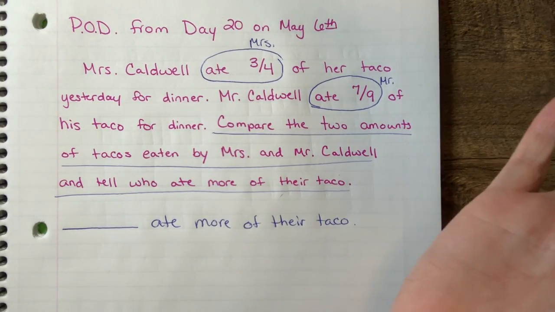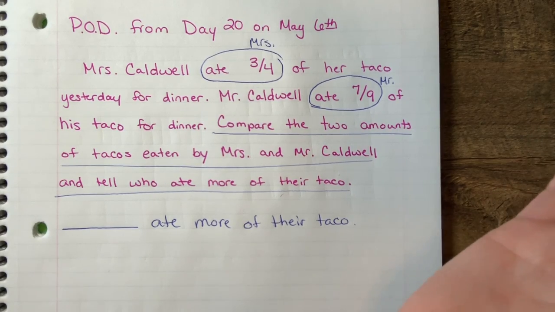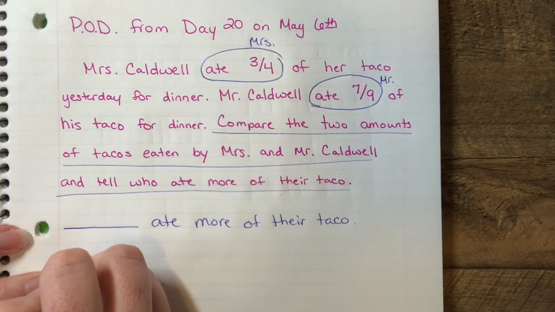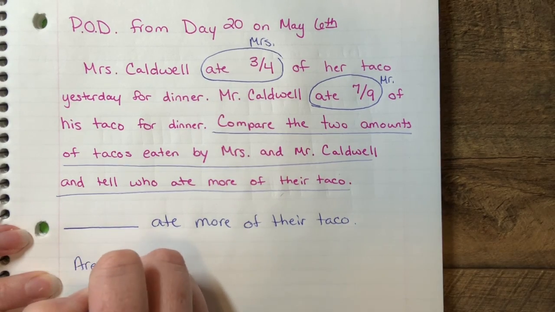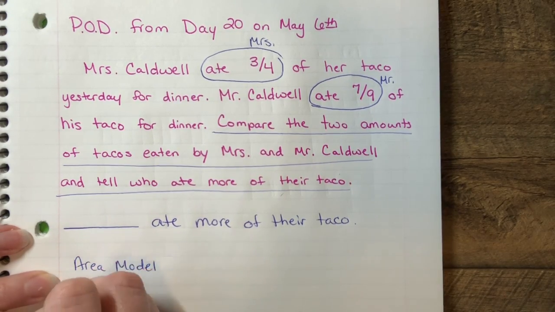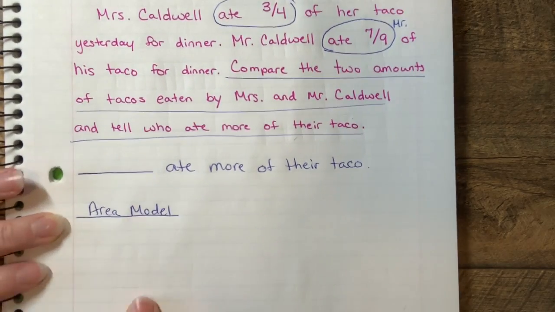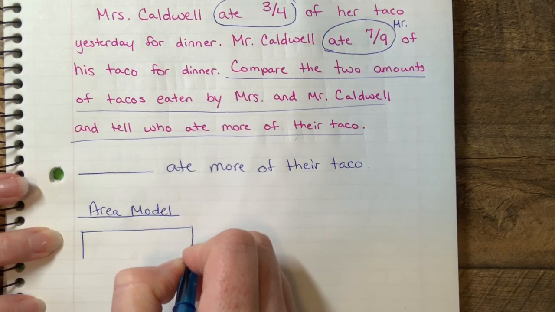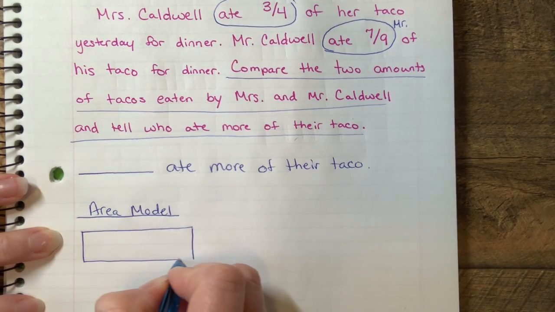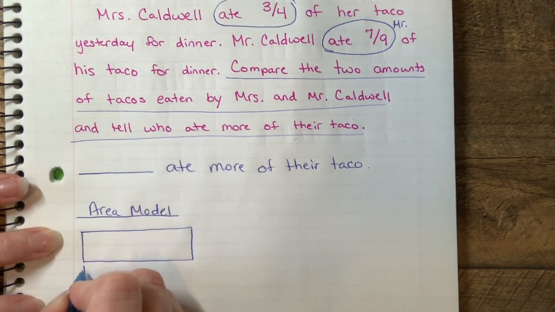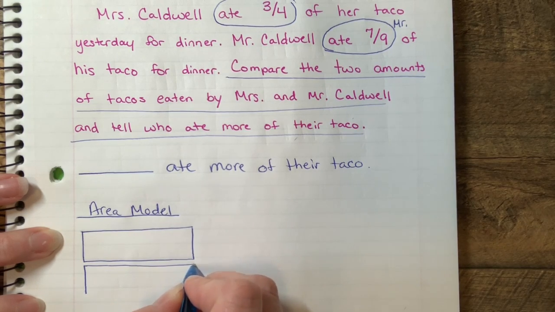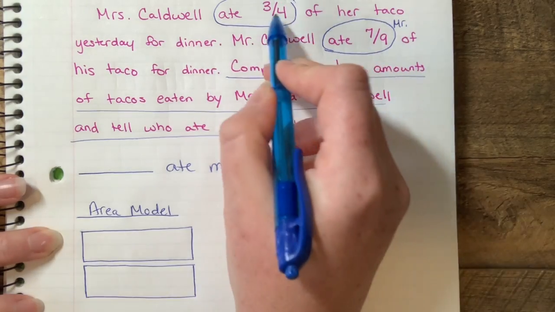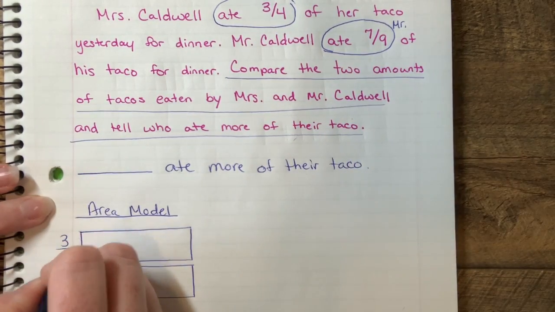So we have a couple of ways that we can compare fractions. Let's start with the area model because we're all very familiar with that way. When you make an area model, make sure that your rectangles are the same length so that you are comparing the same size whole. We have 3/4 and we have 7/9.